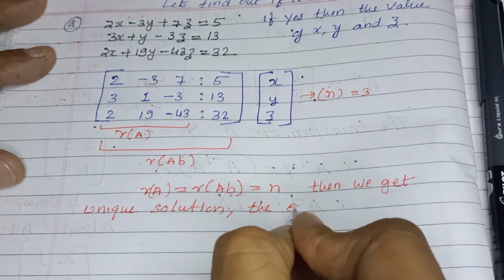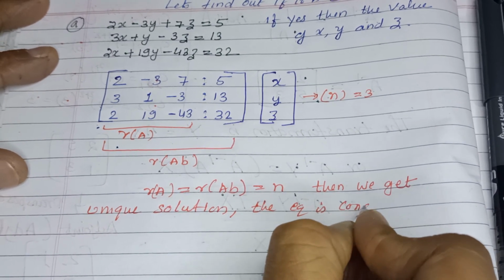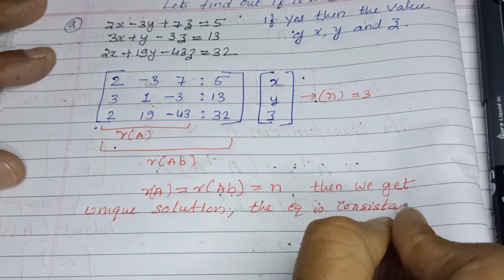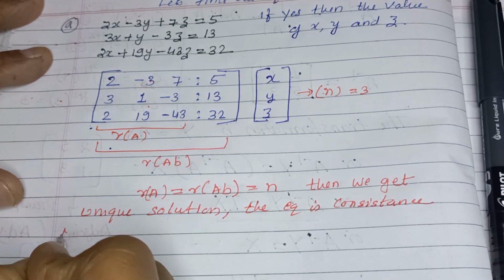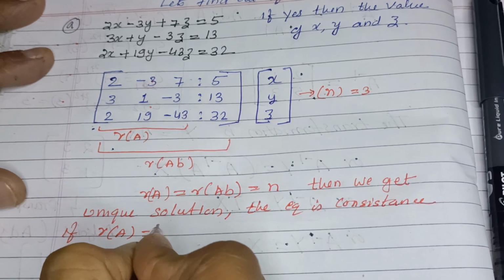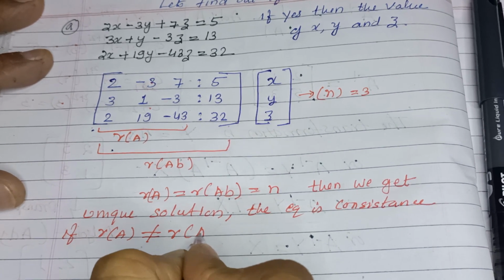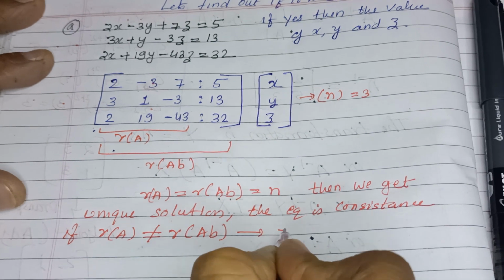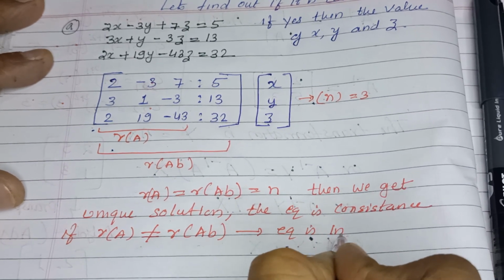If rank A is not equal to rank AB, then the equation is inconsistent.